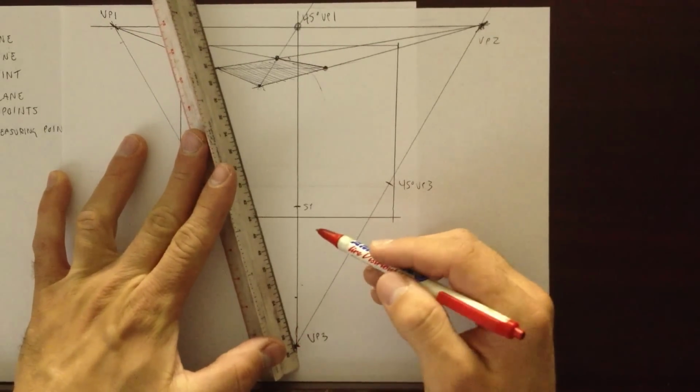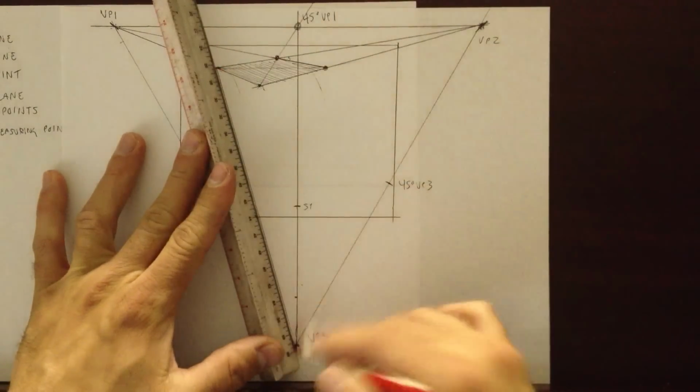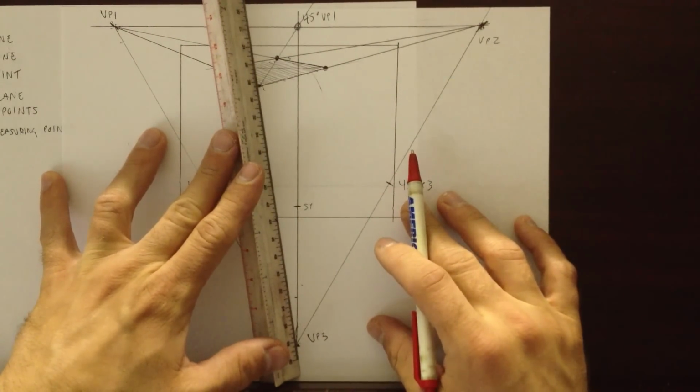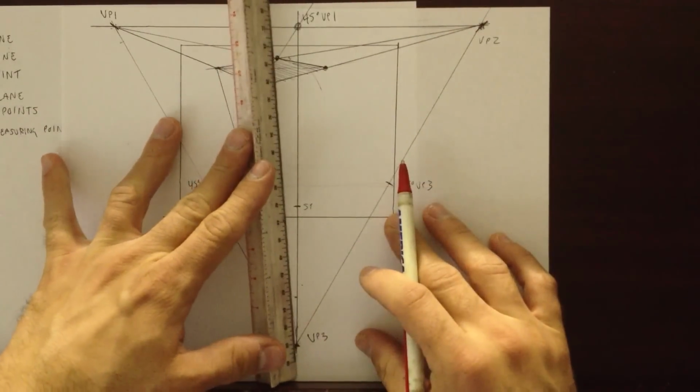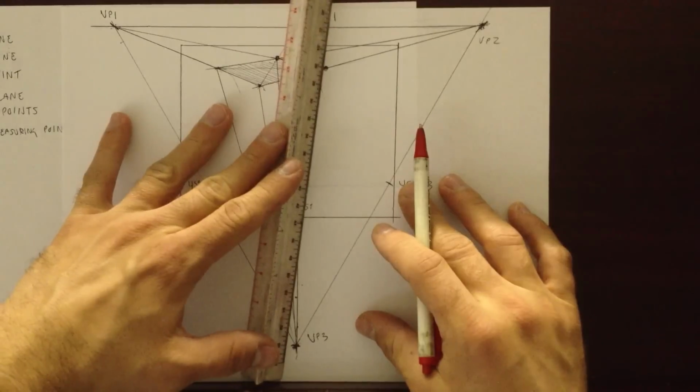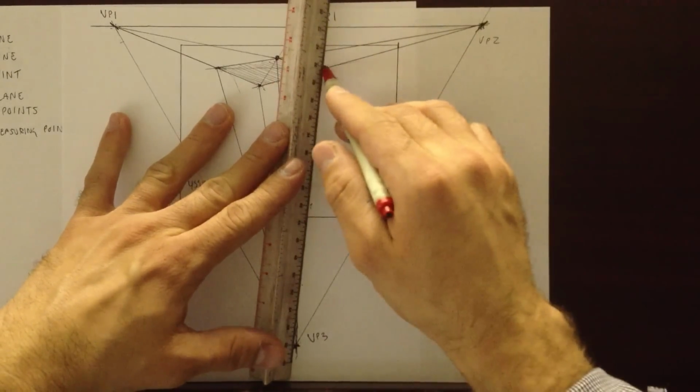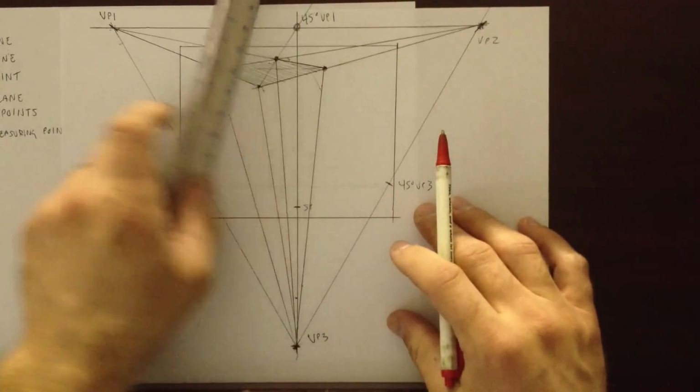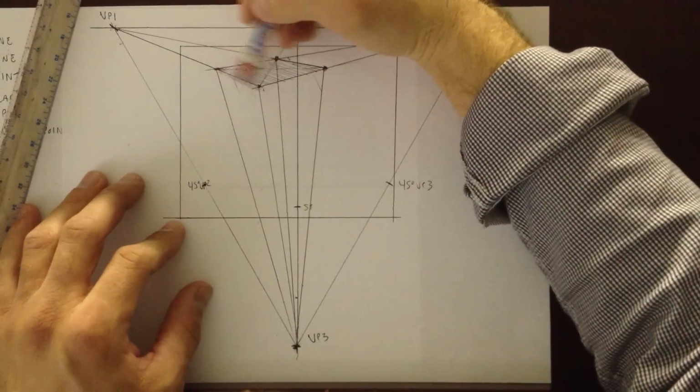So starting at all 4 corners, you just want to run lines down to vanishing point 3. Including this back corner here, draw it transparently. Okay, so now you have side planes.